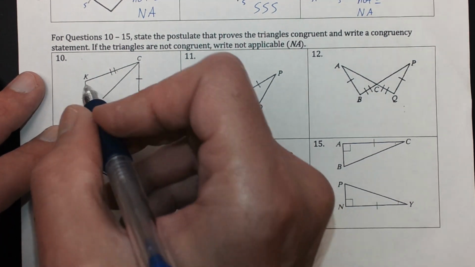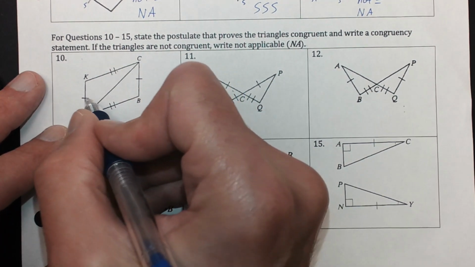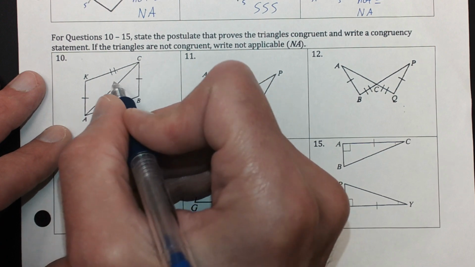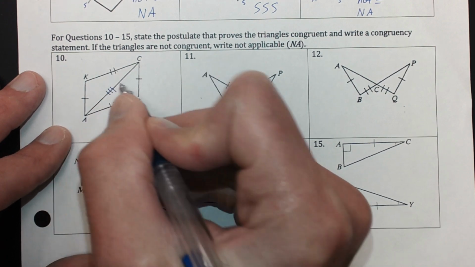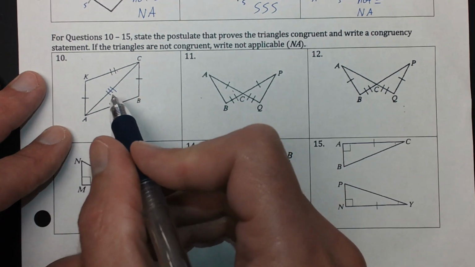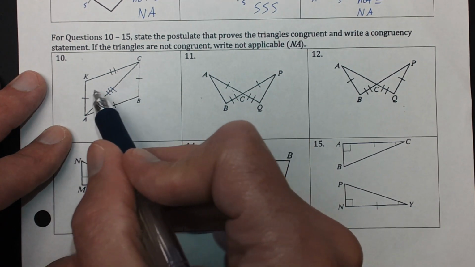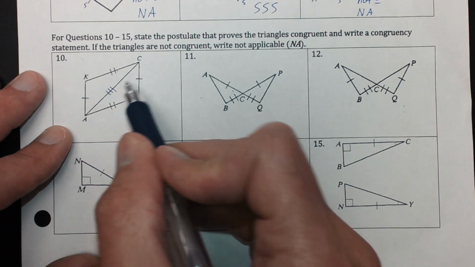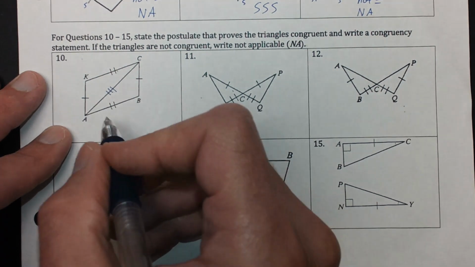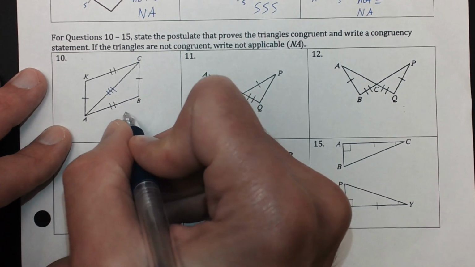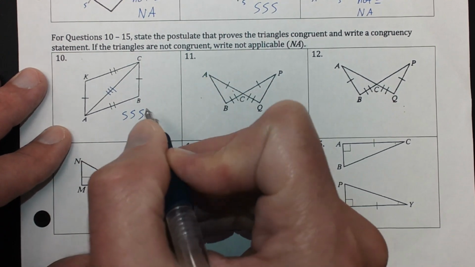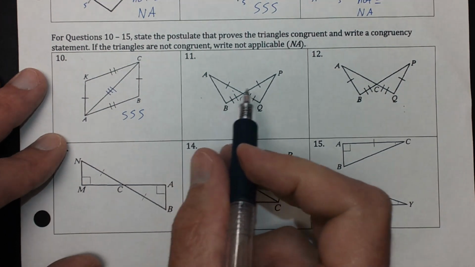Okay, so what do we have here? The first thing you really want to do is mark your figure if it's not already marked. We've got a side, side, and we really have a third side, that's the reflexive side. Do we have that here? Single, double, triple slash, single, double, triple slash. So that seems pretty safe to say it's a side, side, side congruence. That is the reason, that's the postulate that proves they're congruent.